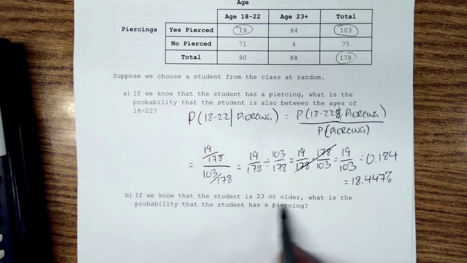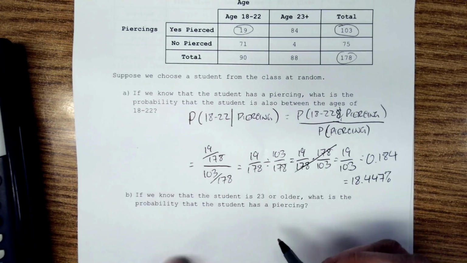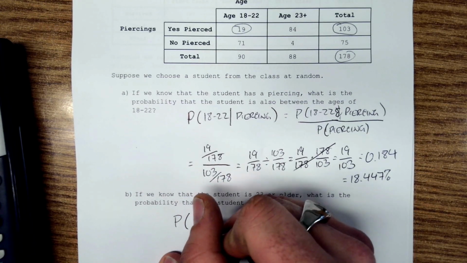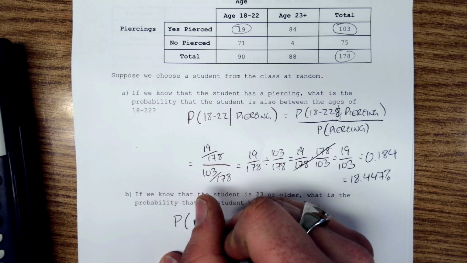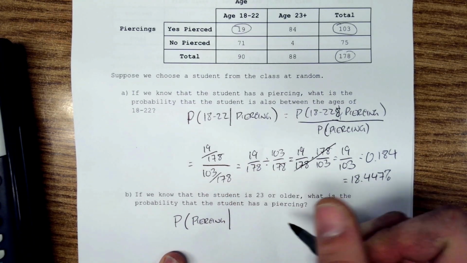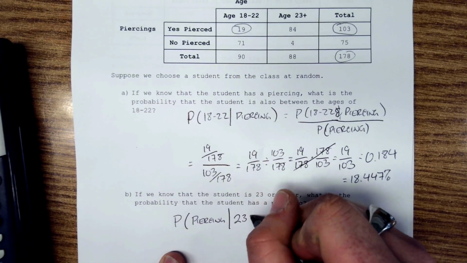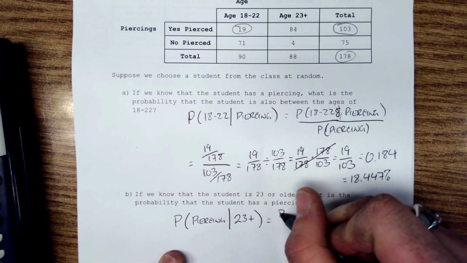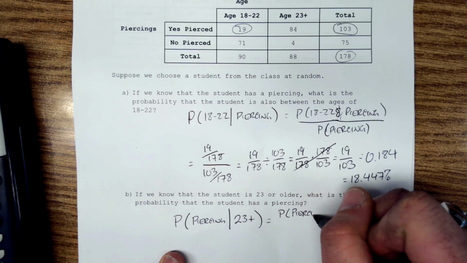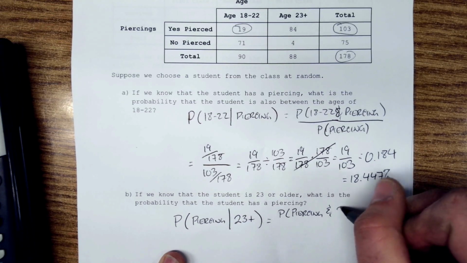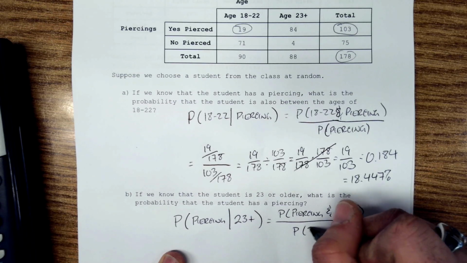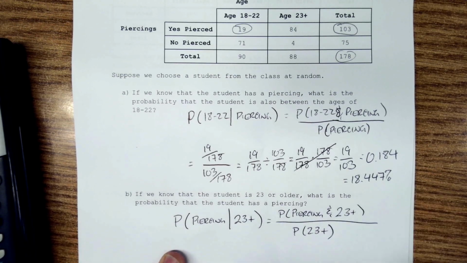So if we know that the student is 23 or older, what's the probability that they have a piercing? So that one, we already know that they are 23 or older. So we want to see the probability of having a piercing, given that they are 23 and older. So again, that's the probability of both a piercing and being 23 and up, divided by the probability of just being 23 and up.